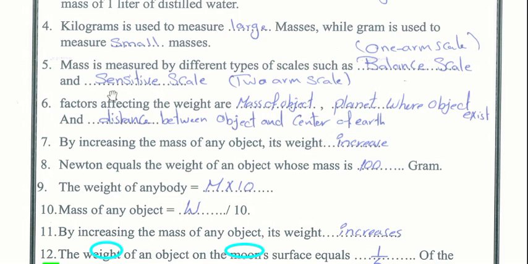Number 5. Mass is measured by different types of scales. We have 2 types of scale: 1 arm scale, 2 arm scale. The 1 arm scale is divided into 2 types: 1 arm scale with a pointer and digital 1 arm scale. The 2 arm scale is divided into balance scale or sensitive 2 arm scale. Any answer of these is correct. You can write any 2 of these scales.